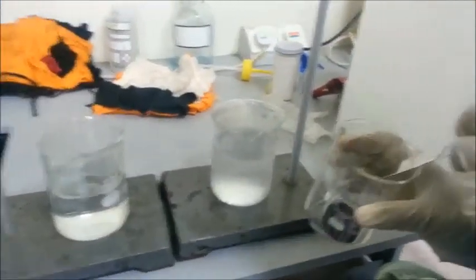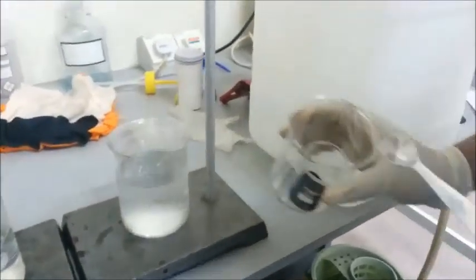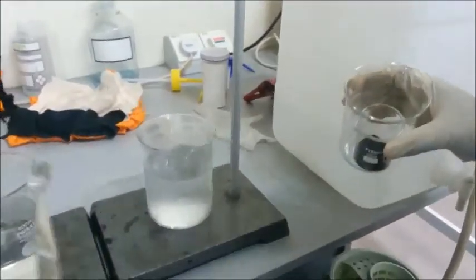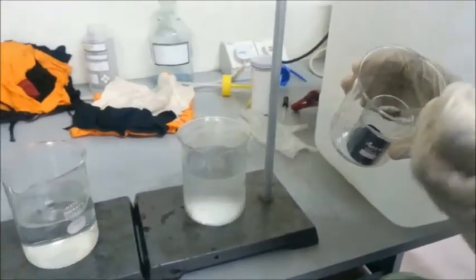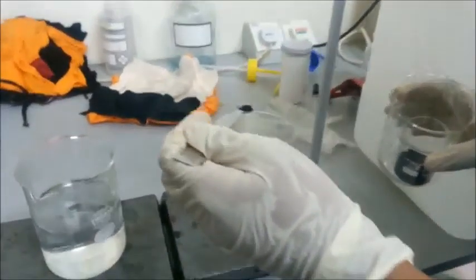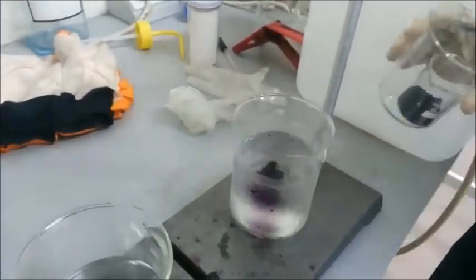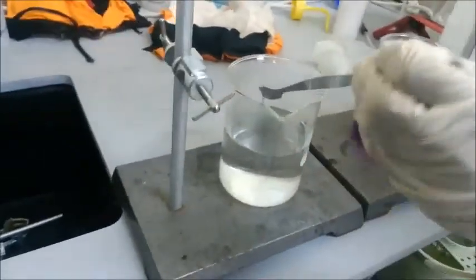I will pour a spoon of potassium manganate into each beaker. I will pour it into cold water, and secondly I will pour it into hot water.